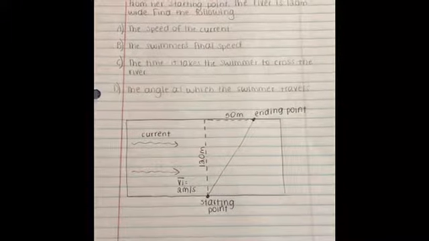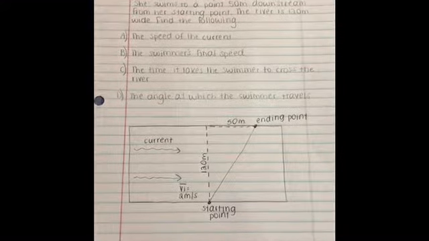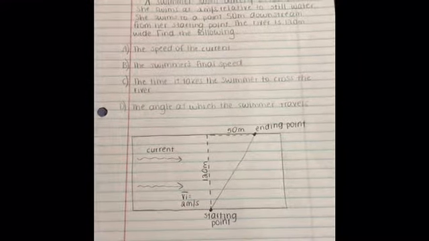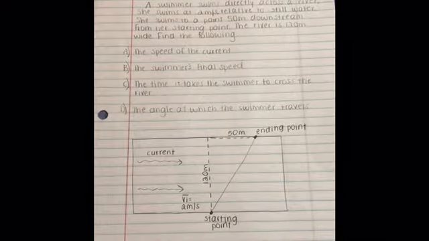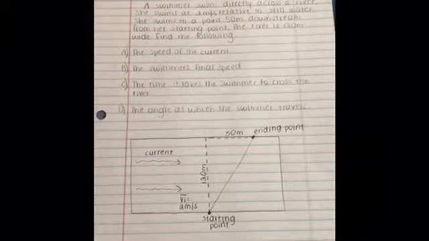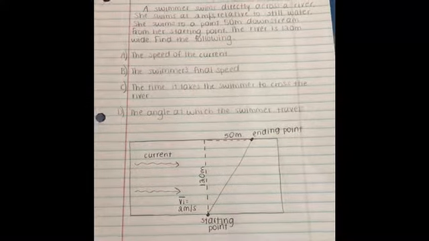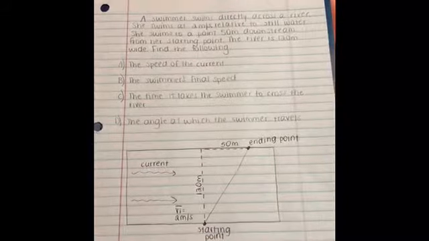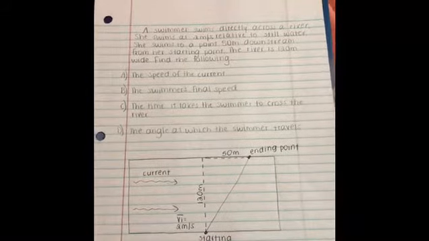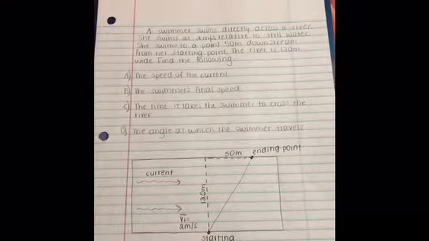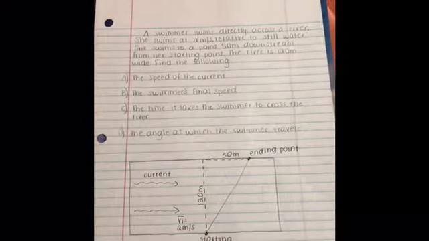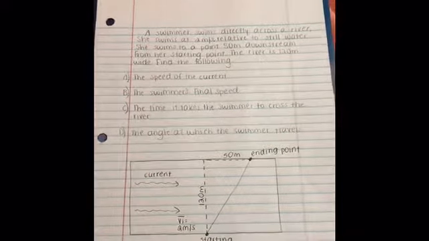To help with this problem, we can make a diagram of the river. The two arrows pointing to the right show that the current is going to the right. The initial velocity of the swimmer is labeled as 2 meters per second, as stated in the problem. The starting point and ending points are very clearly labeled. The vertical dotted line is labeled 120 meters to represent the width of the river, and the horizontal dotted line is labeled 50 meters to represent how far the swimmer swam downstream.